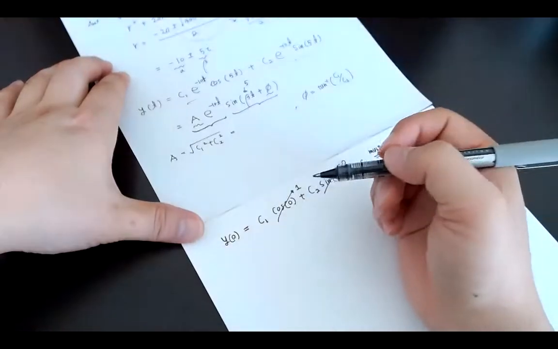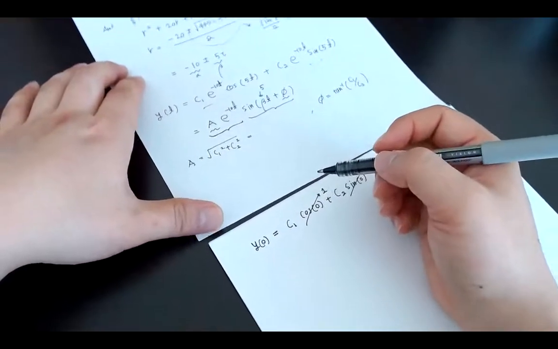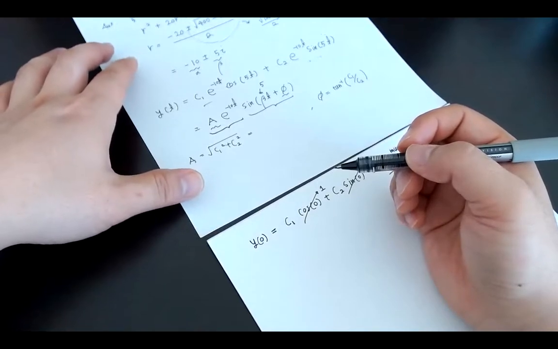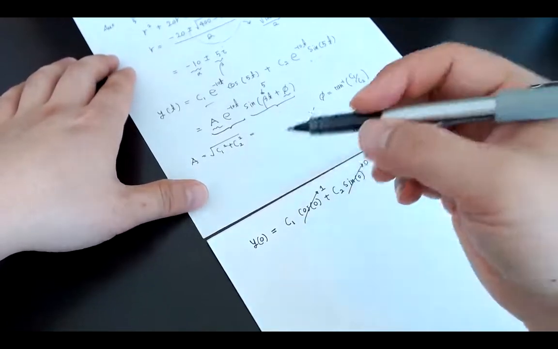Then what about C2? We use the initial velocity, y prime 0 is 25 over 3. To use that, we have to find the derivative of y. We use the product rule for the derivative.